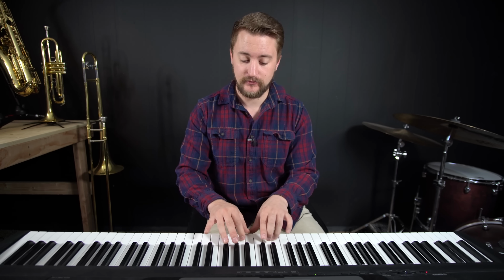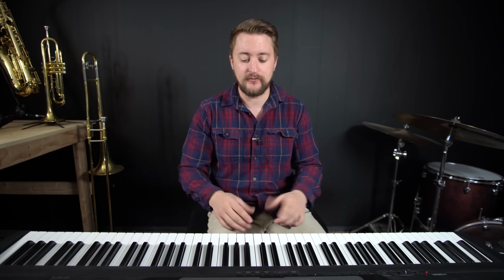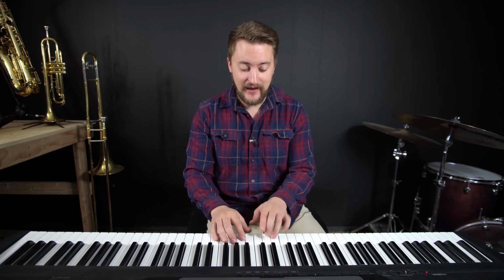Now, are we gonna take the flat 6? It's not super offensive. That could work. And depending on the context, maybe we want that sound. Let's try natural 6. I like that much better. And maybe in the context of all the other chords around it, I prefer the flat 6, maybe. But in general, that sound right there is beautiful to me. I really like that sound. So what is that? There's our scale, done.